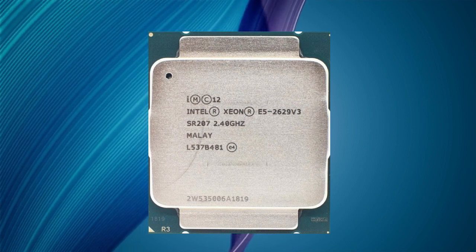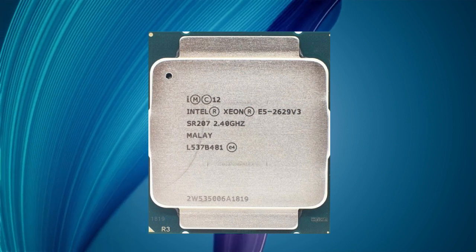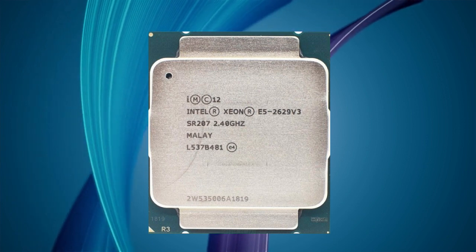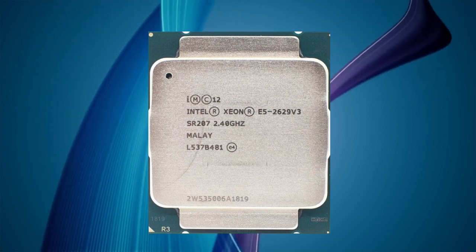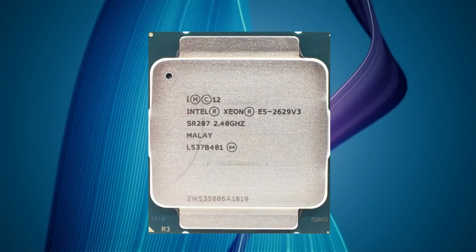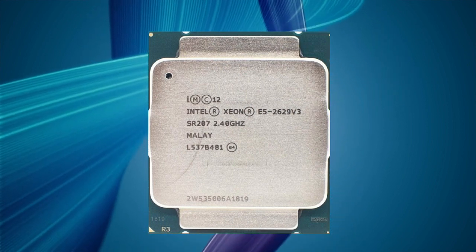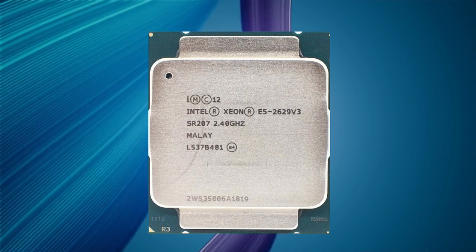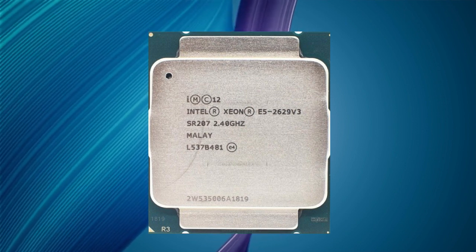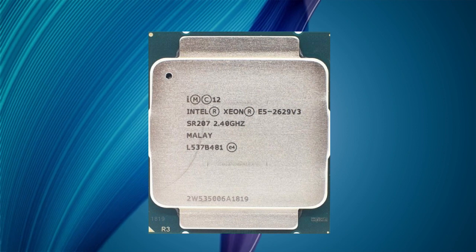Turbo Boost technology. Intel Turbo Boost technology is a feature that allows the processor to dynamically increase its clock speed when it detects that additional performance is needed. The E5-2629 V3 has a maximum turbo frequency of 3.2 GHz, which can be achieved when only 1 or 2 cores are active. When all 8 cores are in use, the maximum frequency drops to 2.6 GHz.